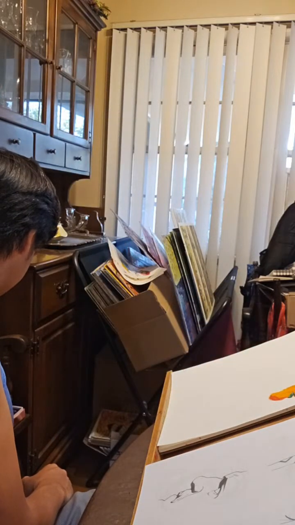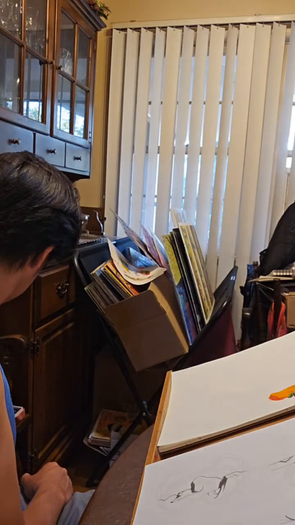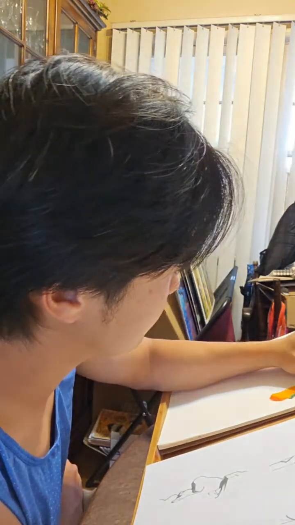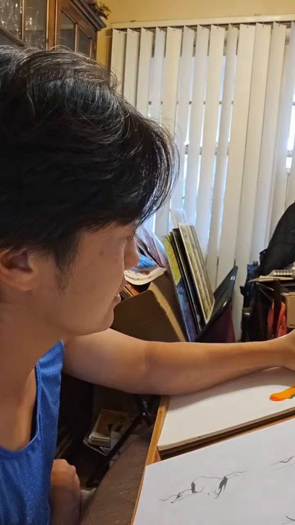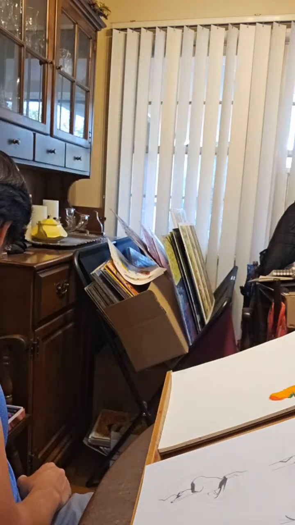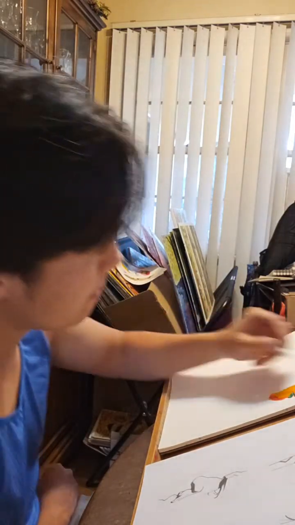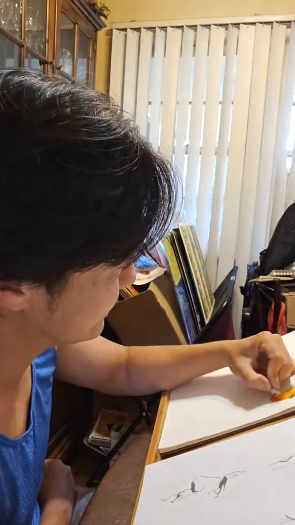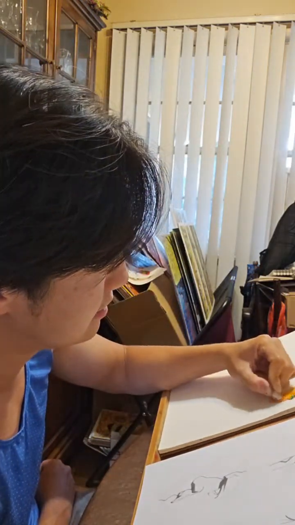It creates a different kind of feeling, makes you feel differently about the drawing itself. A little bit of white, blending in some of the red.